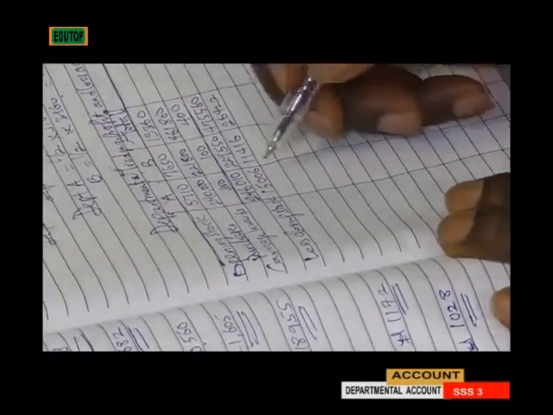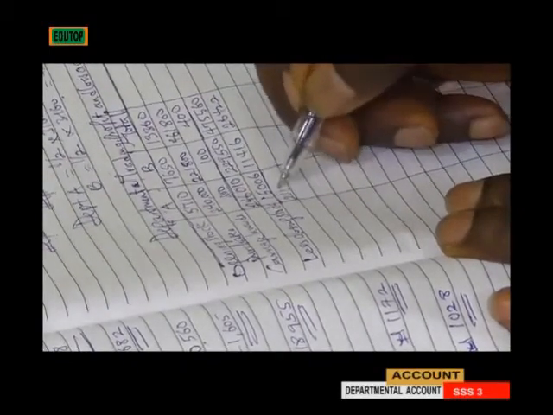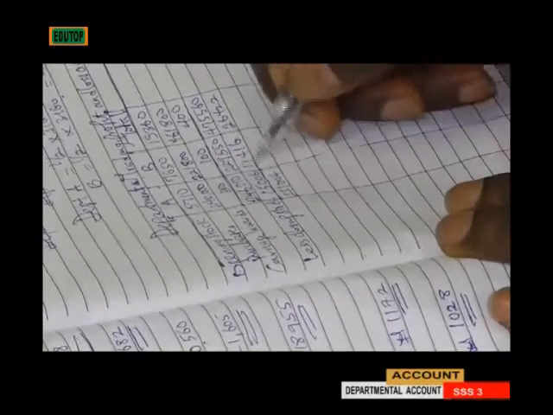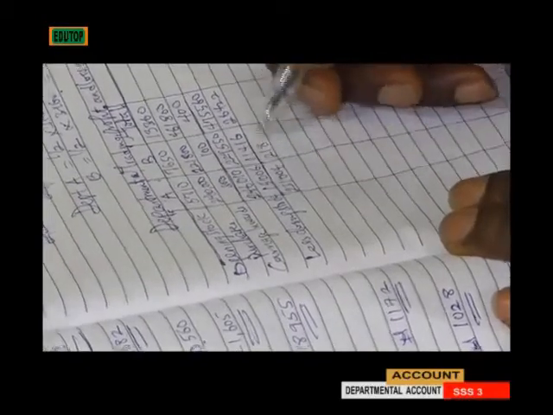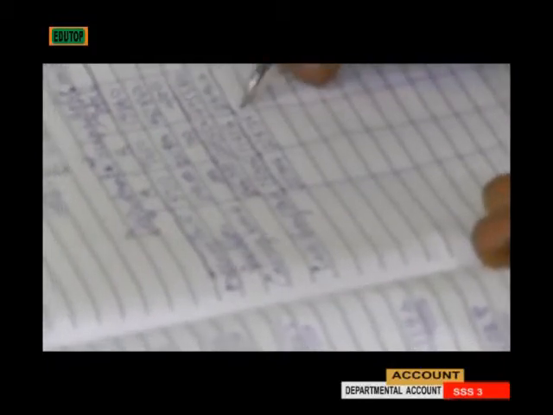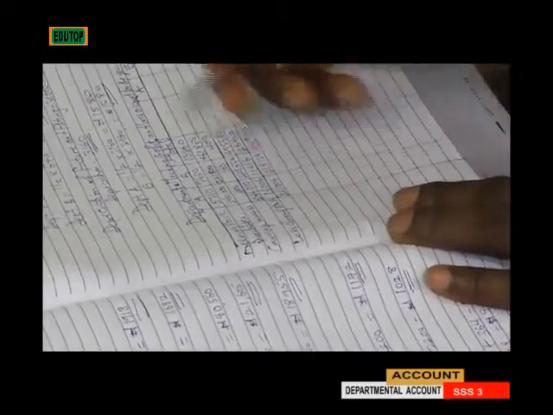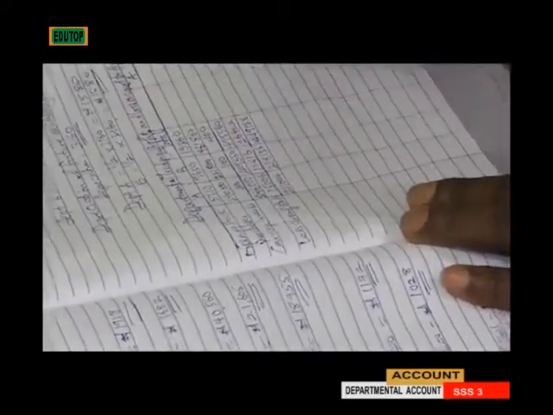Now, having done that, we deduct it from the closing stock. So let's deduct it from here. We have 49. You can see that it correlates with A and B because that is the total.